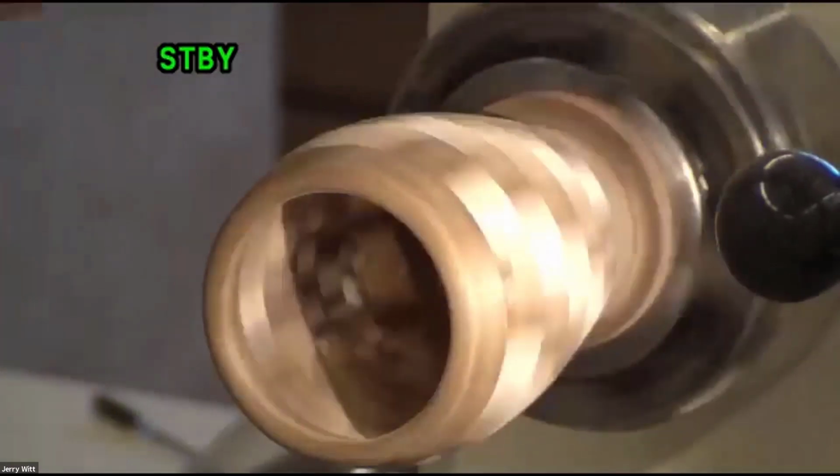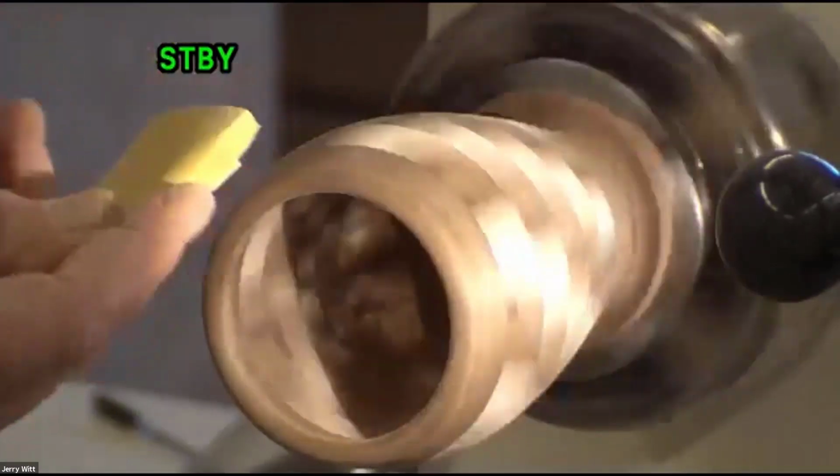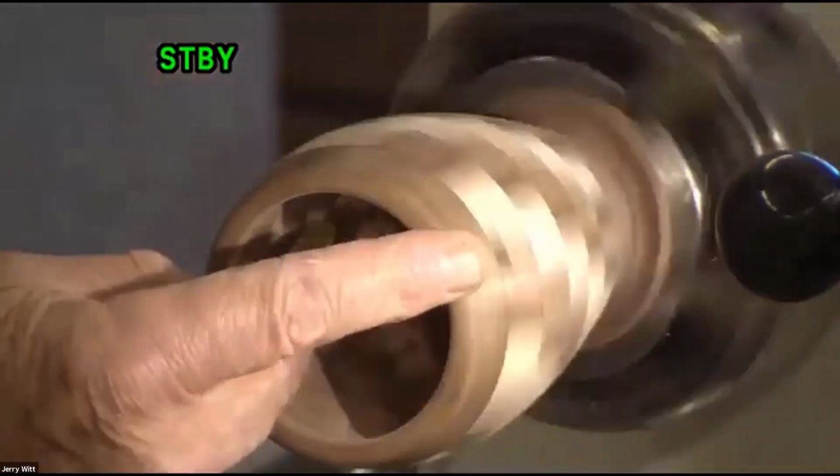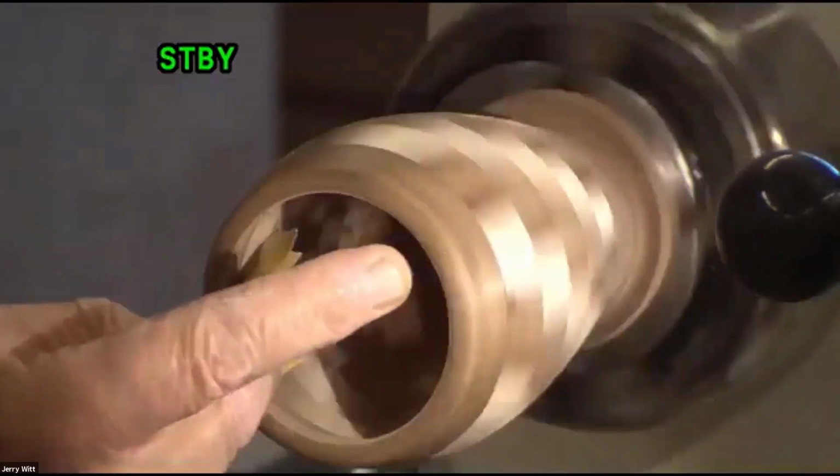Again, make sure that this top edge is curled over nicely, and you can do a little bit of sanding in there.